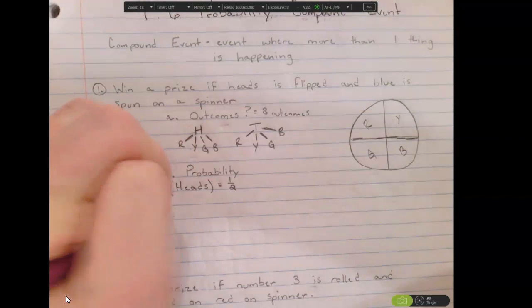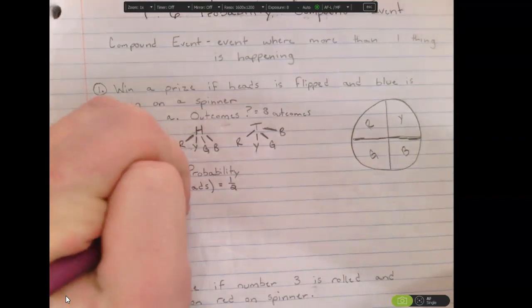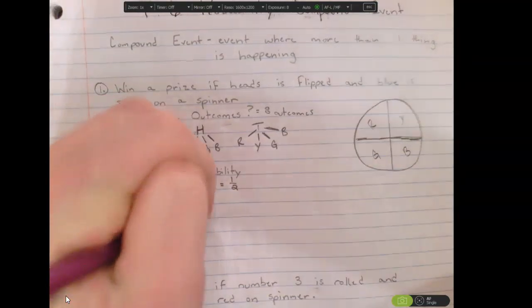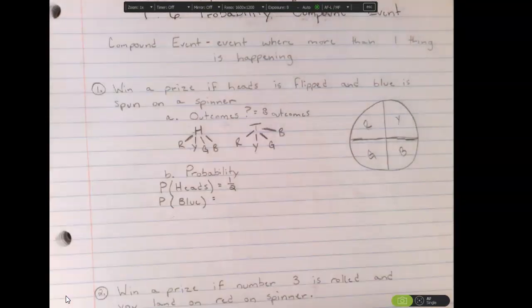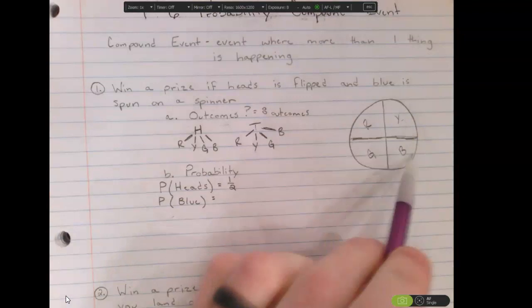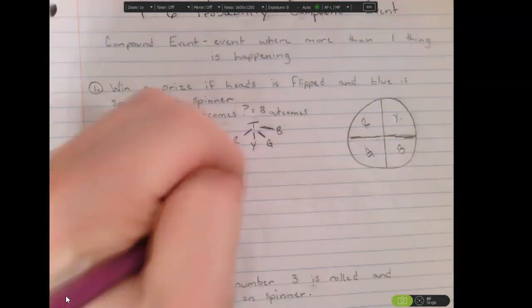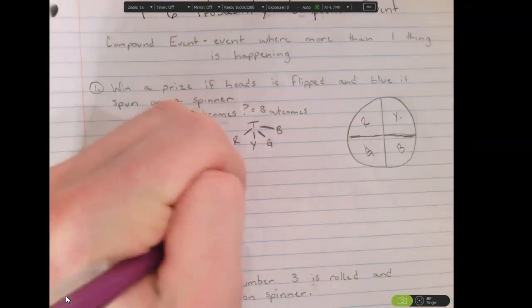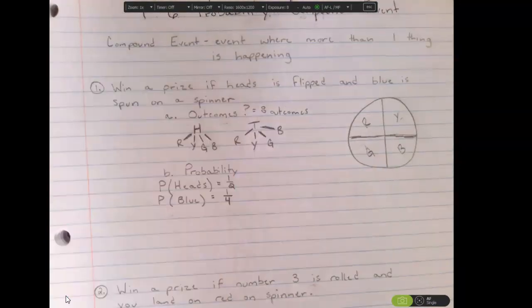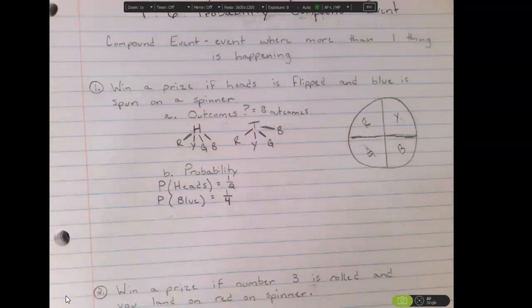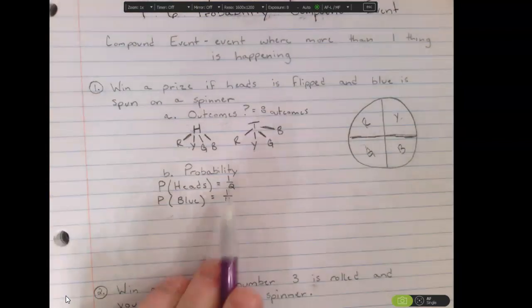Then I want to find the probability of landing on blue on my spinner. Again, I want to leave this as a fraction. How many pieces total are on my spinner? There are 4, so 4 is going to be my denominator. How many of them are blue? That's going to be 1. So that's your refresher for how we got 1/4 and how we got 1/2.